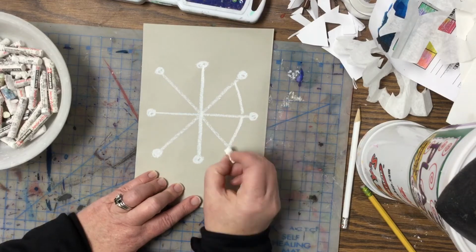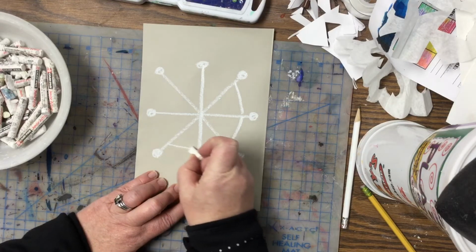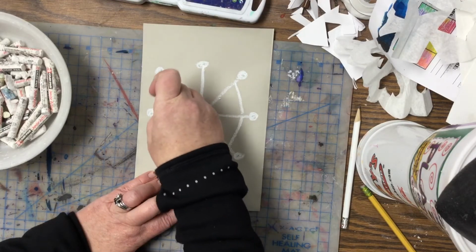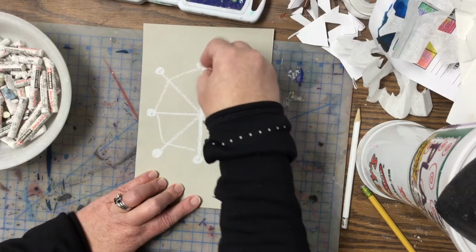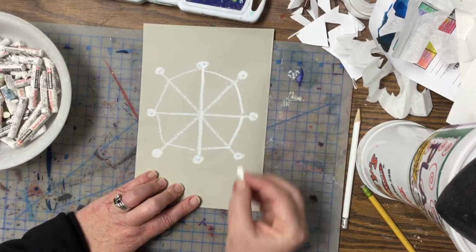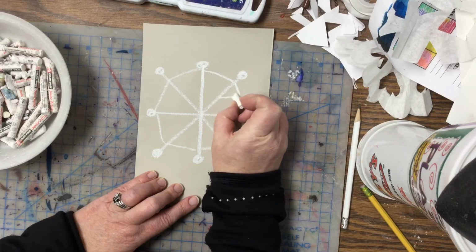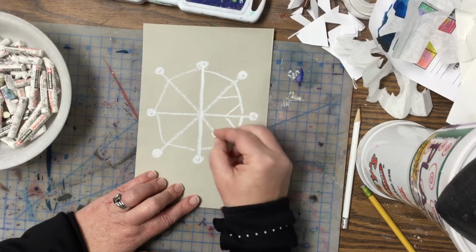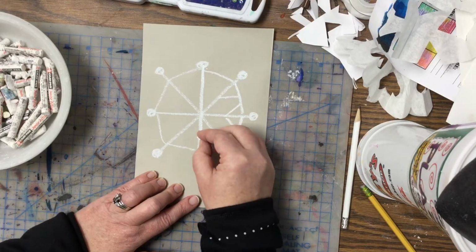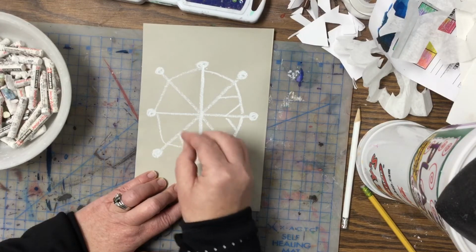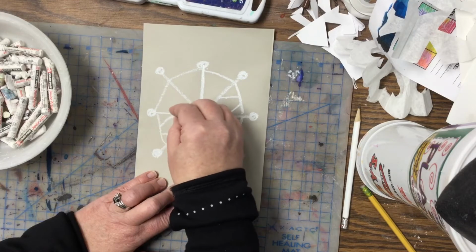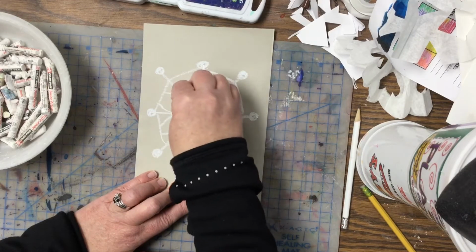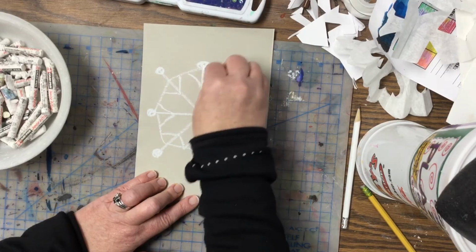We've got to connect all those lines together and go all the way around our snowflake. And then if I want to do some designs like this, I get to do the same thing all the way around. So I'm going to put some lines. Whatever I do on one, I have to do on all of them.